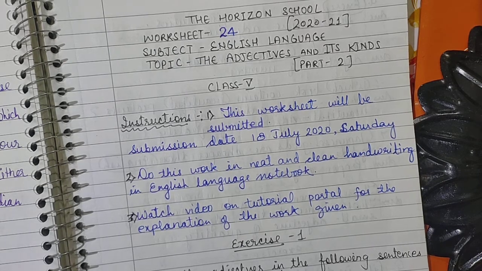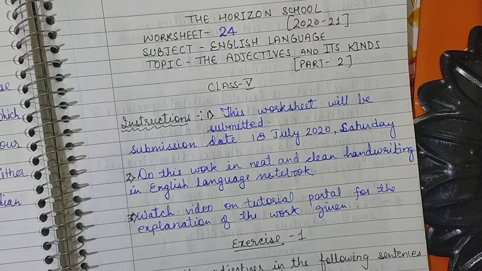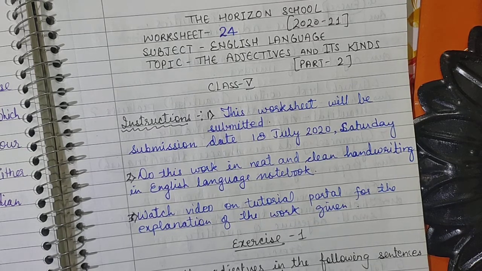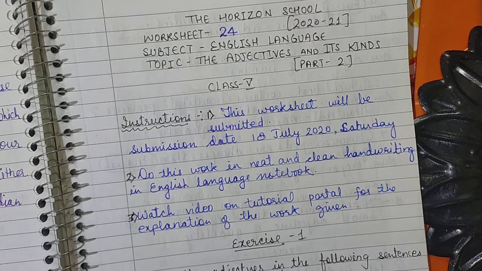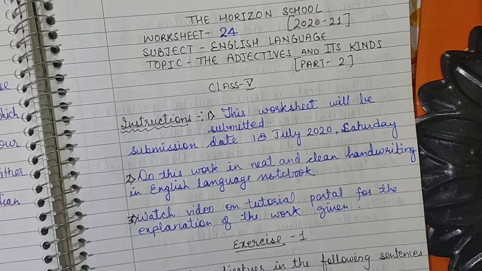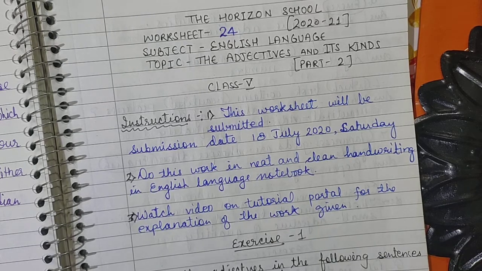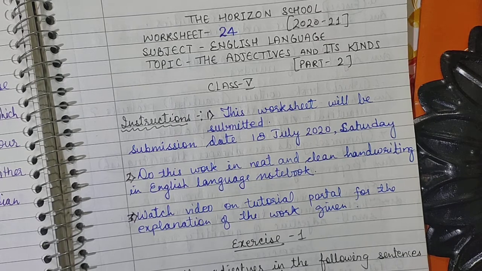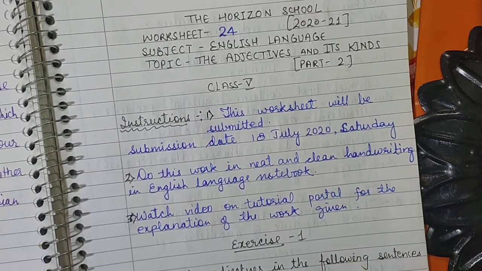Yes, this, that, these, those, such. Alright, so these are the demonstrative adjectives we use to demonstrate a noun or a pronoun. It can be a person, it can be a thing also. For example, this is our library. Now this is a demonstrative adjective because here we are talking about the library. Alright, so it is pointing out the library.